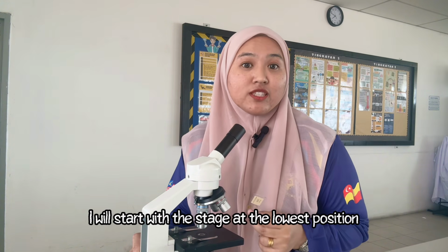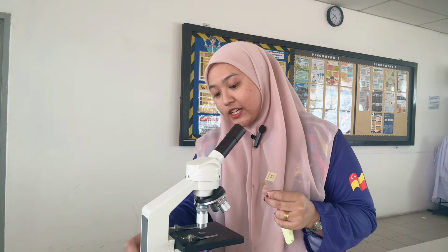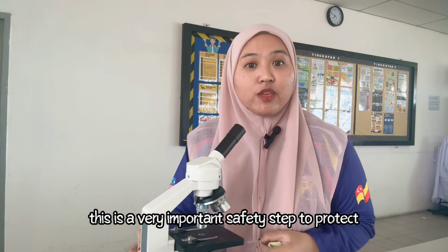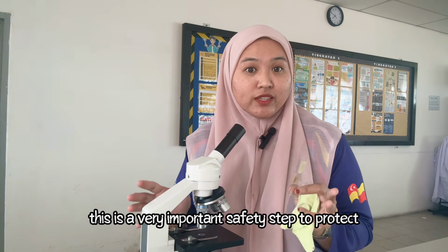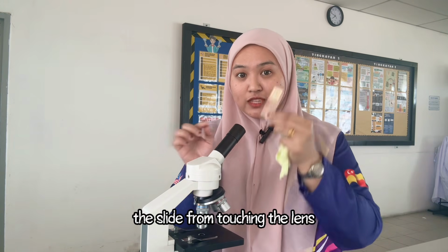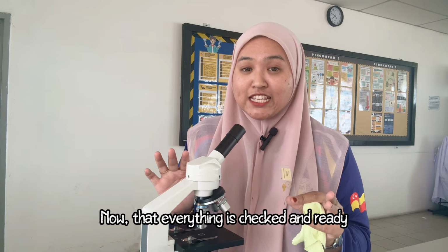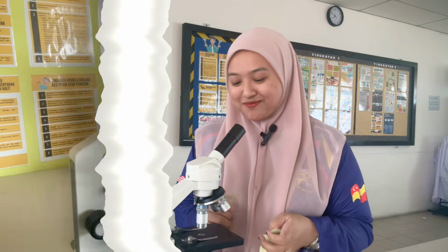Next, I am checking on the stage to make sure it moves smoothly. I will start with the stage at the lowest position. This is a very important safety step to protect the slide from touching the lens. Now that everything is checked and ready.